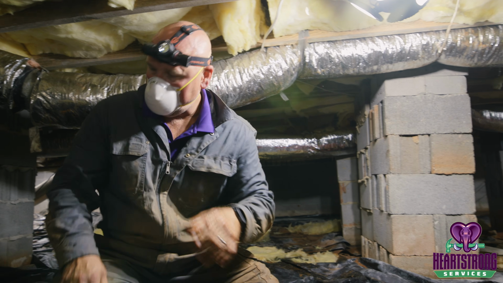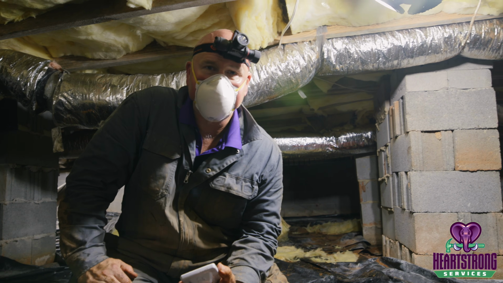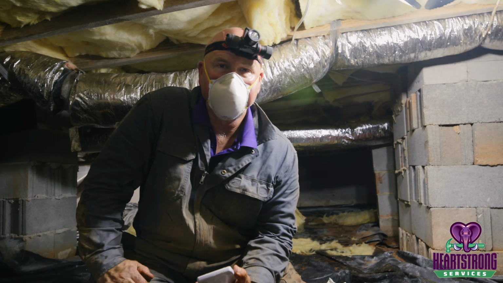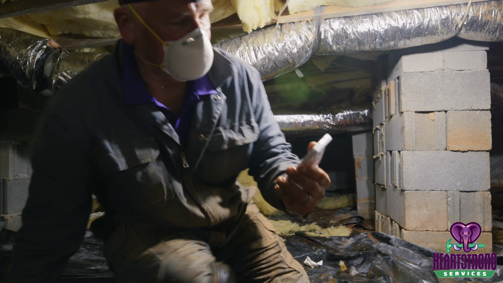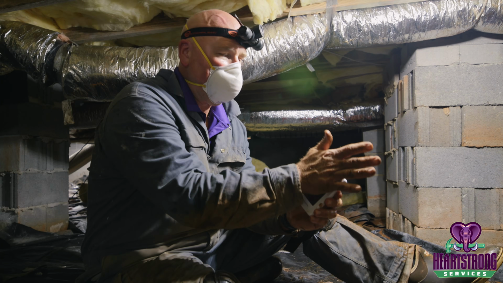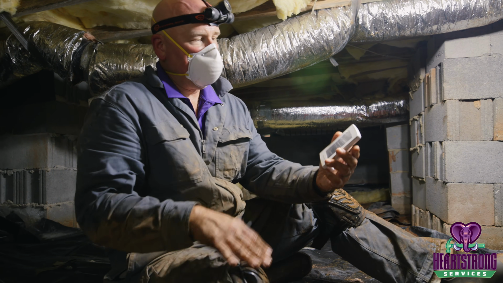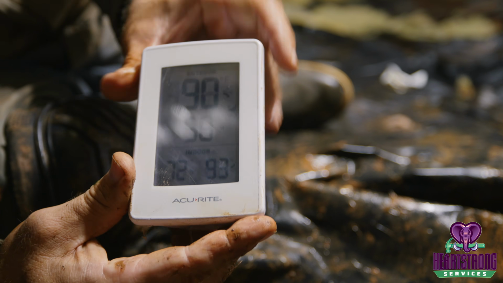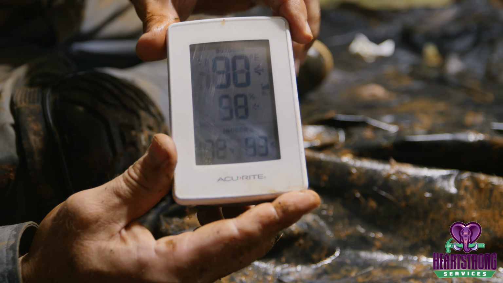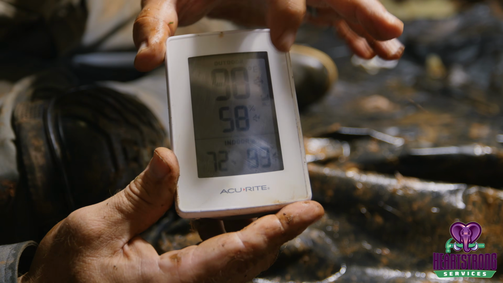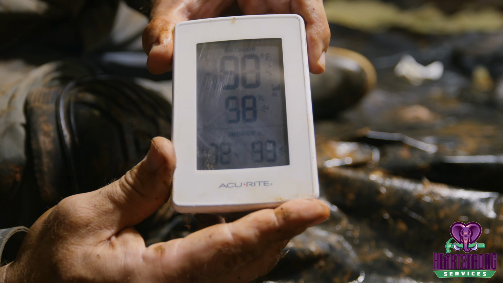Now, what I've done in preparation for this particular video is I've set a remote sensor up outside the house. It's going to be tracking the temperature and humidity outside today, and I have a device inside the crawl space to tell me what the temperature and humidity is inside the crawl space, and I'm going to use this to teach you the science that I'm talking about. This top where it says outdoor, the temperature outside today at the sensor is 90 degrees Fahrenheit. The humidity is the second number. It's 58% relative humidity outside at my sensor.